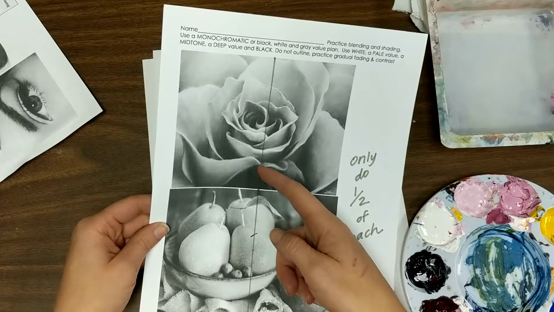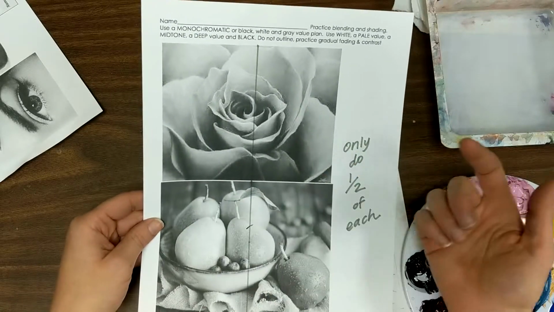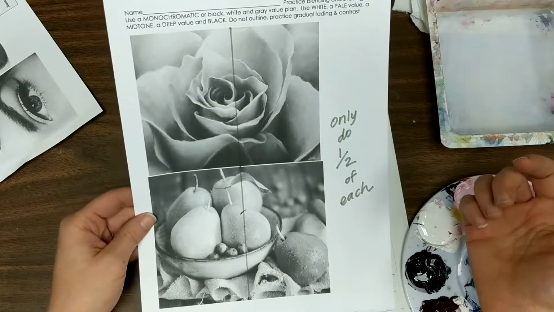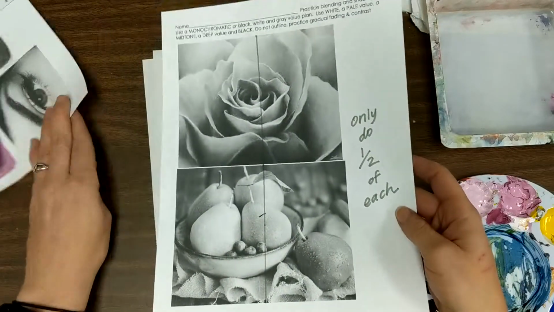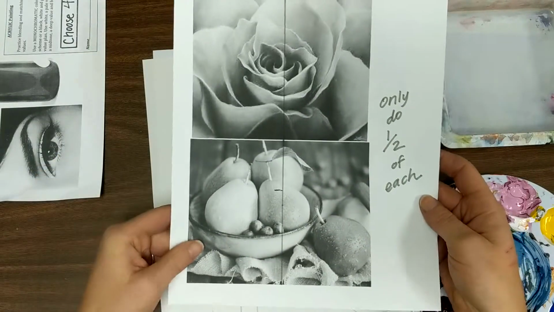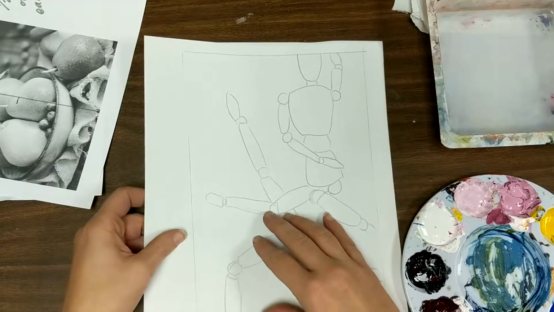Number 2 is to do half of each of these. So half of the rows, half of the still life, you decide which half, and you could also decide how you want to divide it in half. That's up to you. This is a little bit more complex than this one, but you might find it a little bit more interesting. The third one is actually to draw from life.